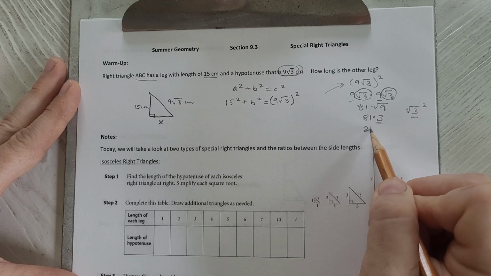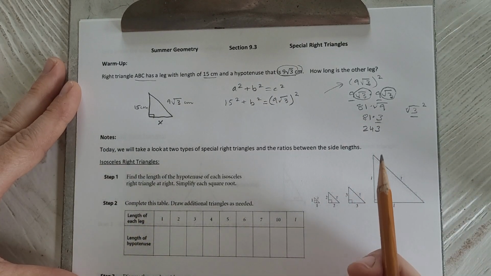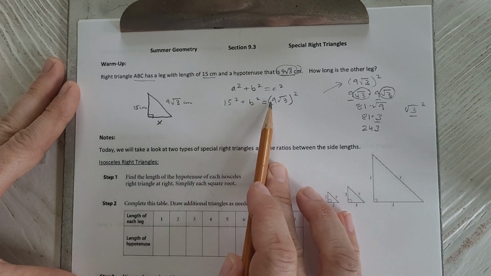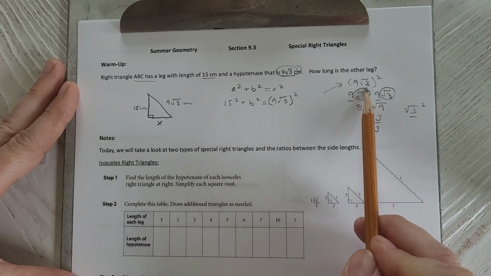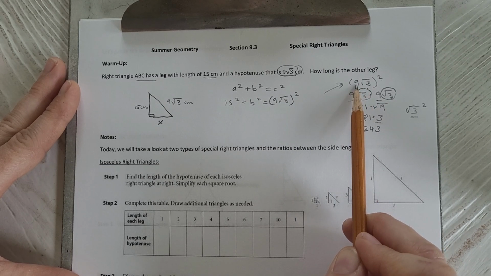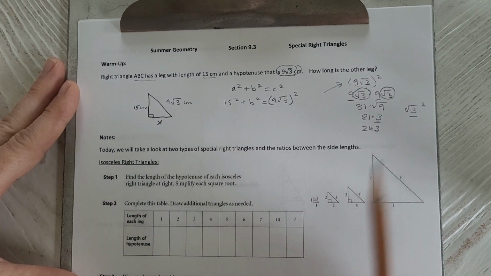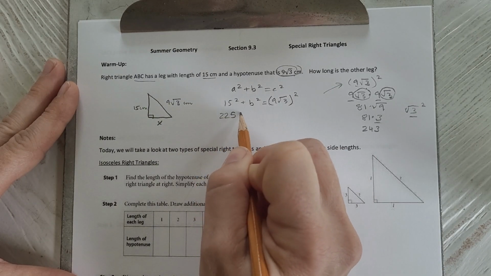And then 81 times 3 is 243. Just remember, your calculator will do this for you, but when you push it in your calculator, you have to use the parentheses. If you don't, it will just square the root of 3, and then multiply that answer by 9, and you'll end up with 27 and not 243, which you should end up with. 15 squared is 225.